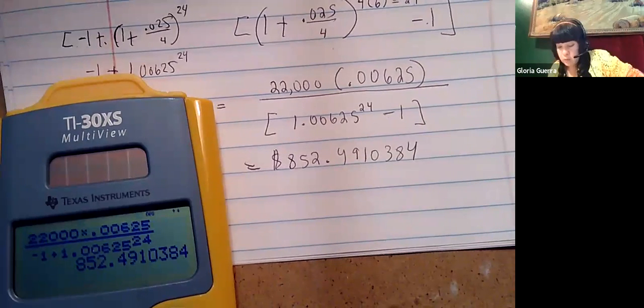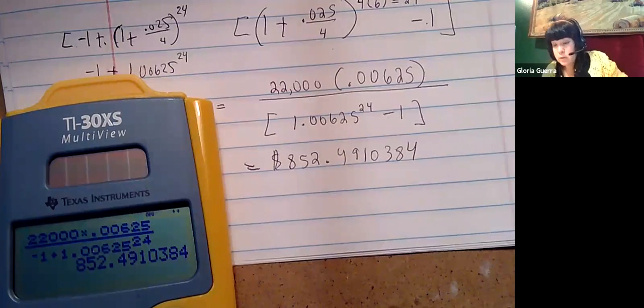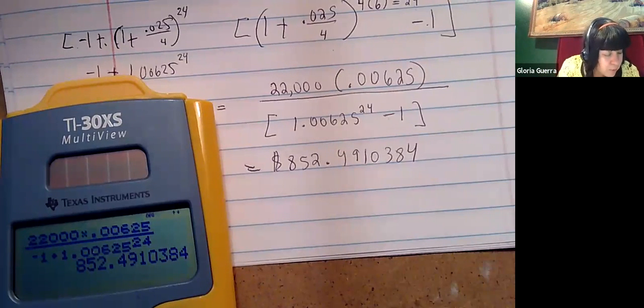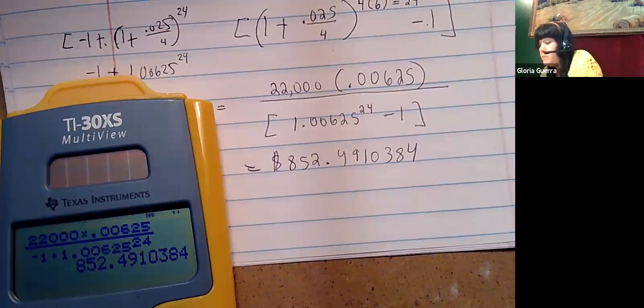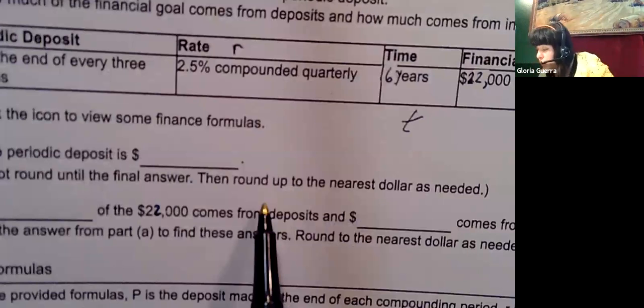19, and remember, stay alert. This is a P, so you have to round up so that you don't fall short of your financial goal. And did they say the dollar or cent? Are we rounding up to the nearest dollar or the nearest cent? It does say round up to the nearest dollar.